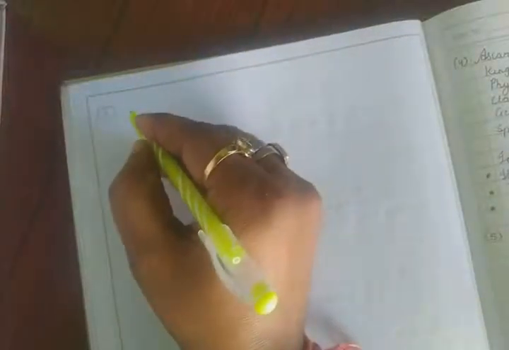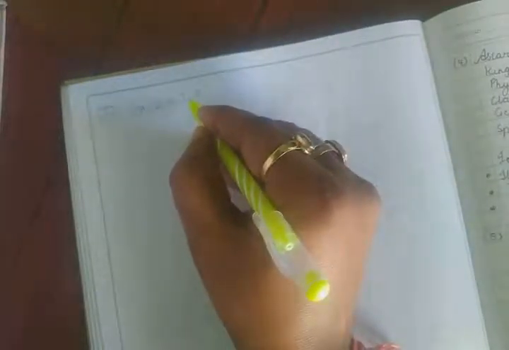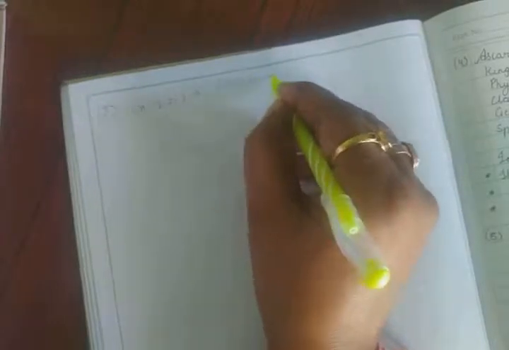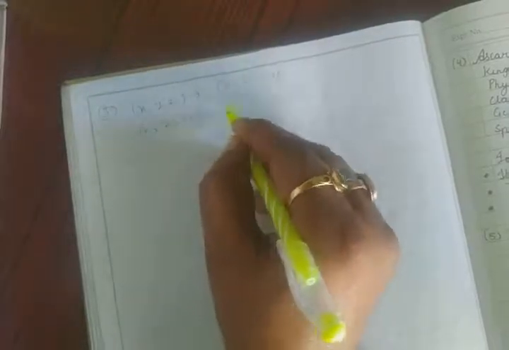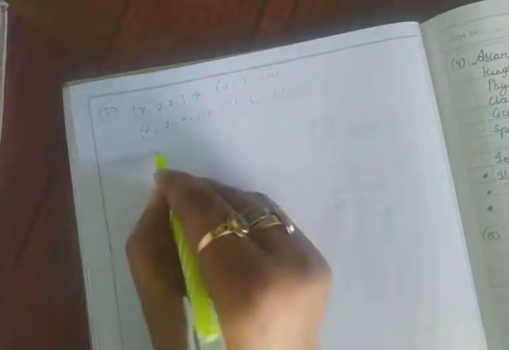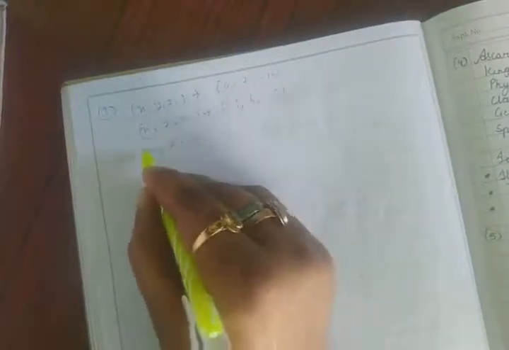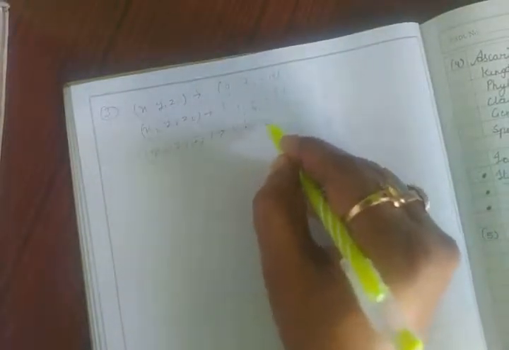Yes, now start the solution for question number 3. First we write the points. Suppose x1, y1, z1 represents 0, 7, minus 10. The second point x2, y2, z2 is 1, 6, minus 6. And x3, y3, z3 is 4, 9, minus 6.